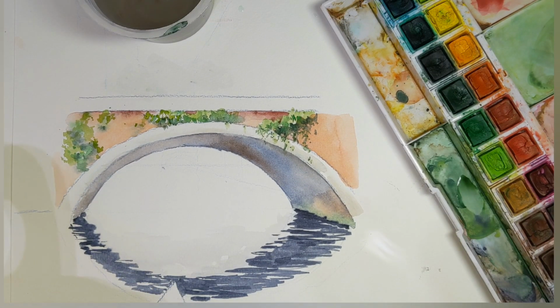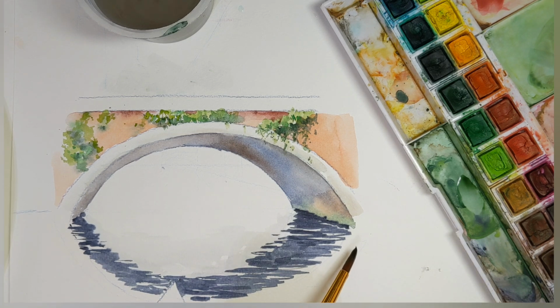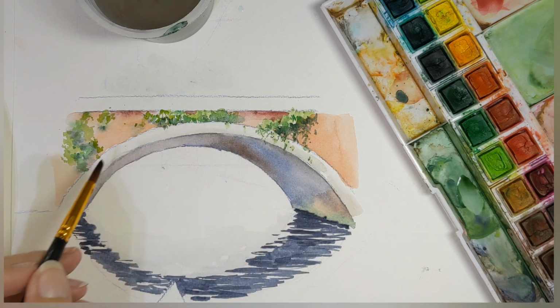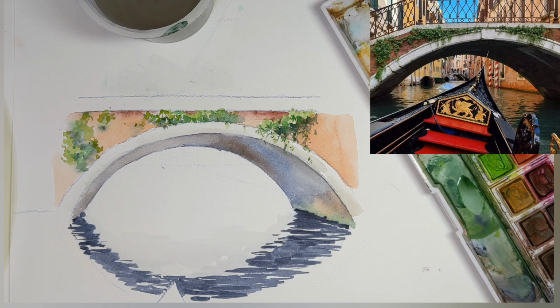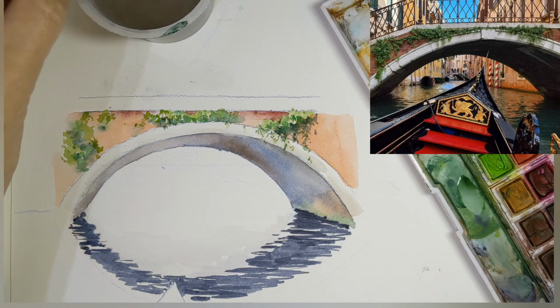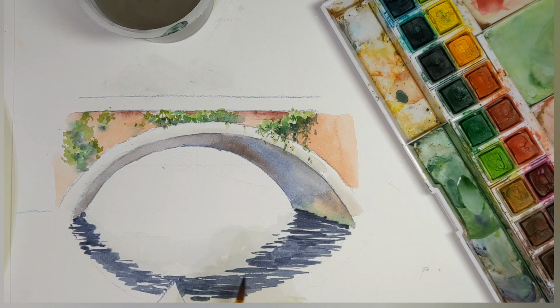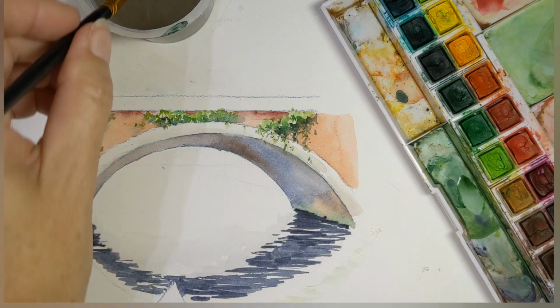Then what I want to do is leave the reflection of this light section, which is white or concrete, and I just want to go outside of that and wet it. Doesn't matter that I've got a little bit of green in my brush, but I'm not going to perfectly wet that edge. I'm going to go in the same horizontal shape as I've done.